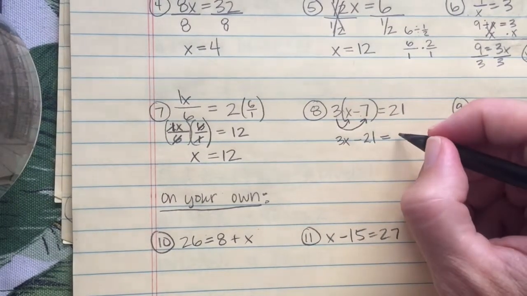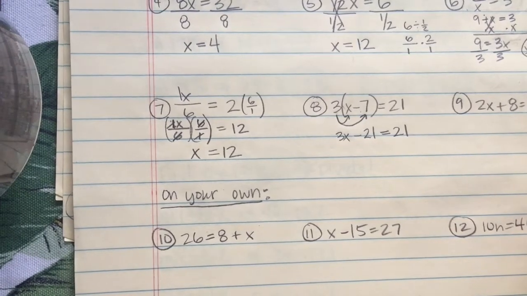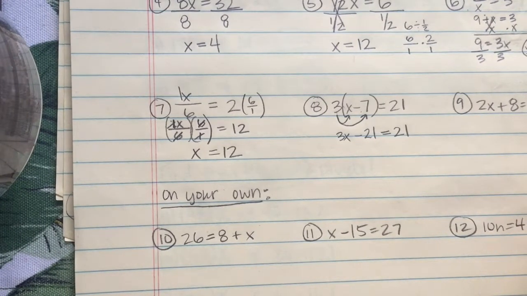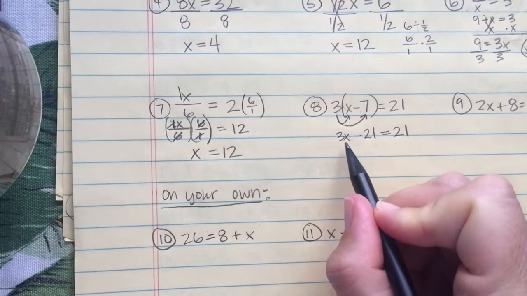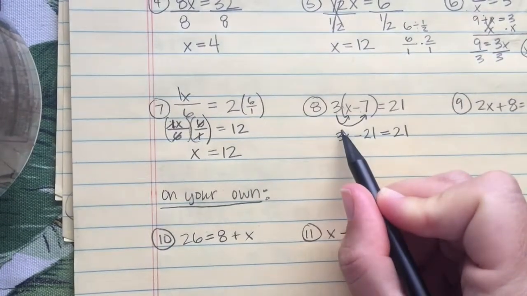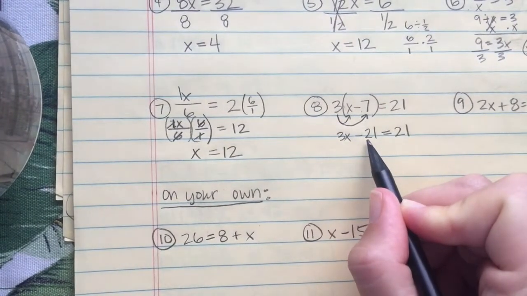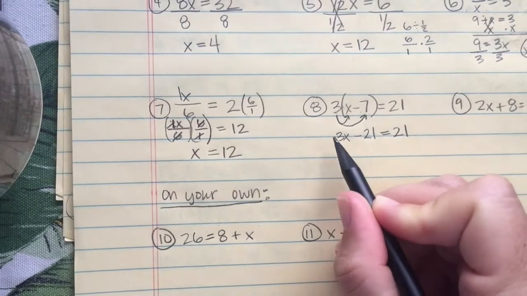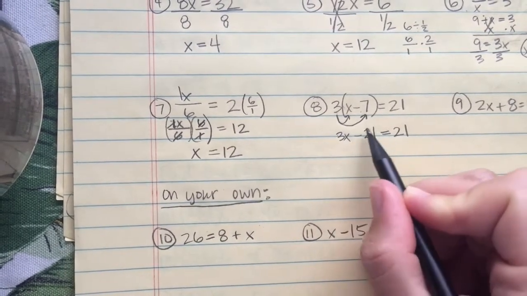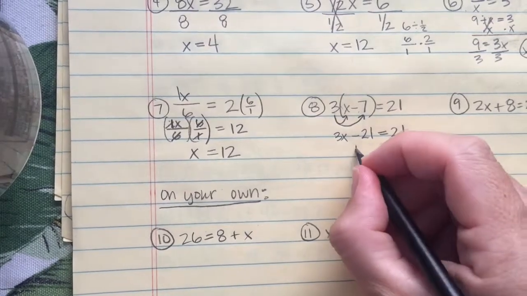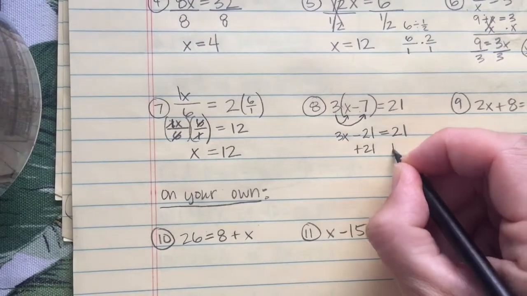Equals 21. Okay? All right. Now, I am going to have to deal with this in a minute, but the first thing I'm going to do is move over this 21 to the other side, okay? Trying to get the x by itself, but I'm going to get rid of any extra stuff first. So by adding, we can get rid of that.